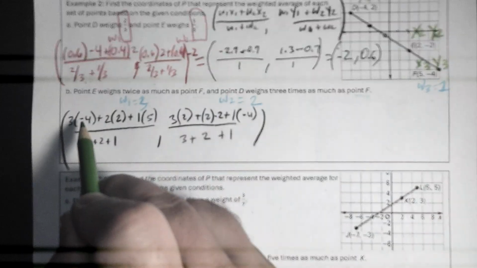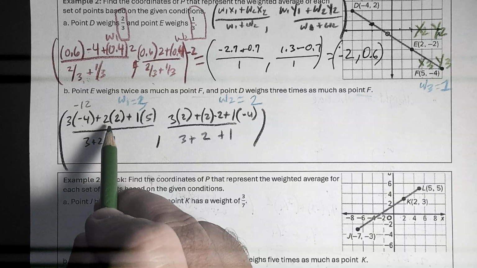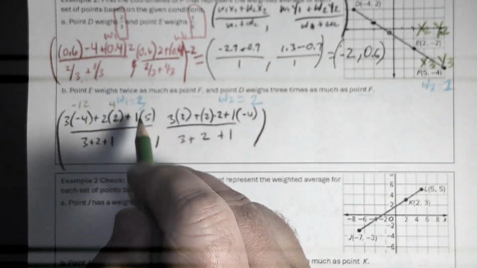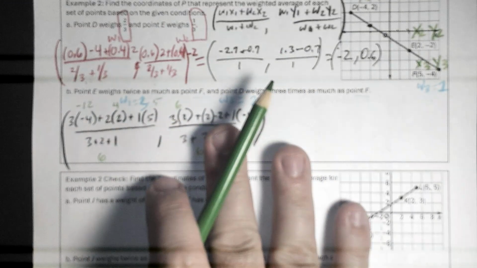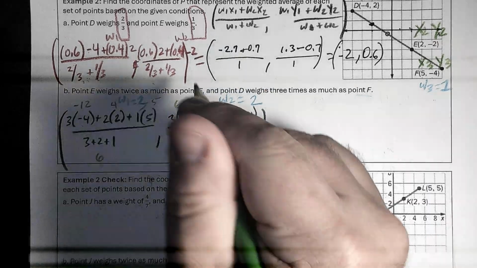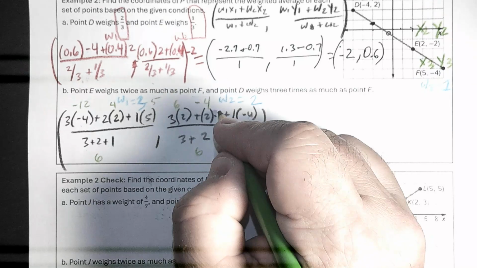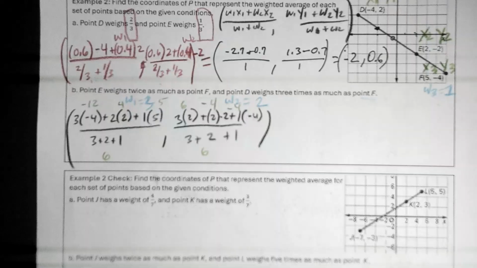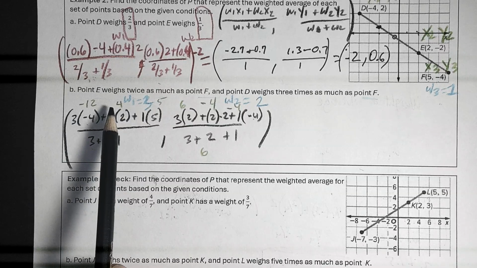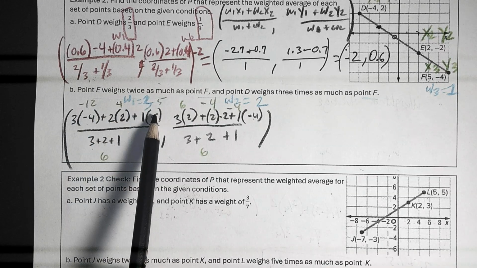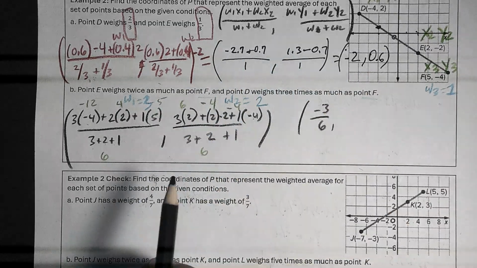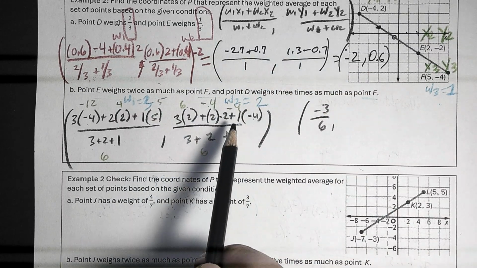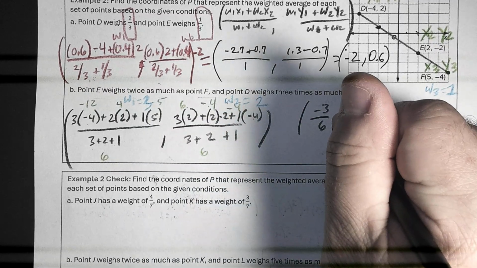Alright, so 3 times negative 4 is negative 12. 2 times 2 is 4. And then 1 times 5 is 5. 3 plus 2 is 5 plus 1 is 6. Same over here. 3 times 2 is 6. Sorry for the blurry. 2 times negative 2 is negative 4. And then 1 times negative 4 is also negative 4. So let's go in line. Negative 12 plus 4 is negative 8 plus 5 is negative 3. Over here, 6 minus 4 is 2. 2 minus 4 is negative 2.